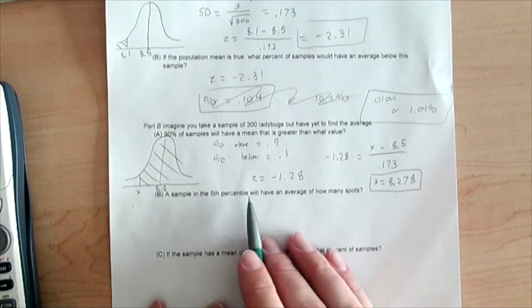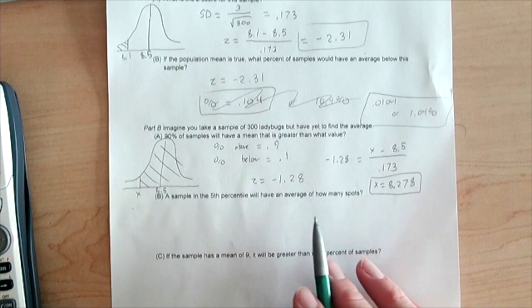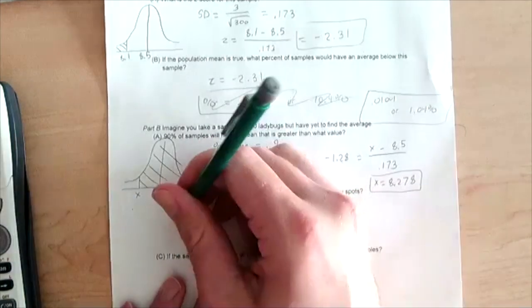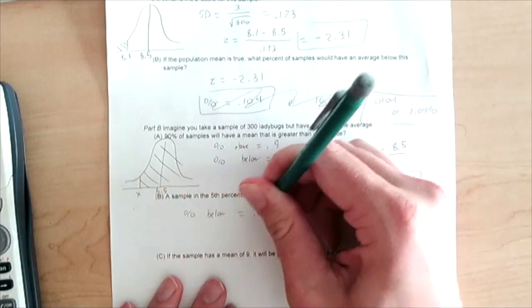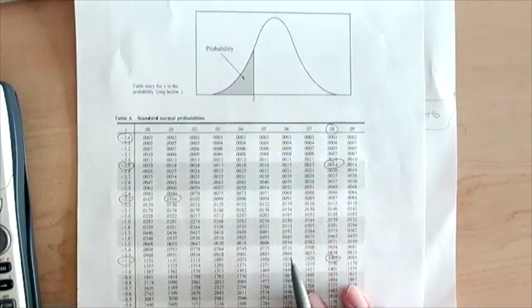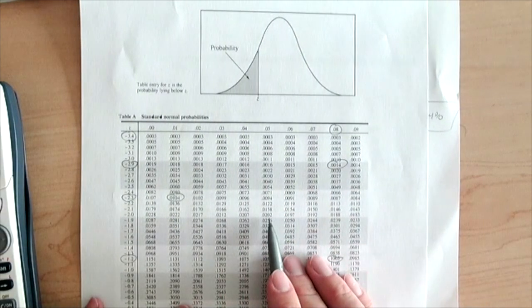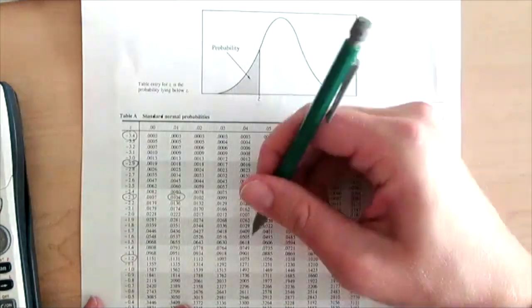B says a sample in the 5th percentile will have an average of how many spots? And think that the 5th percentile just means that only 5% of people are less than you, and then 95% are above. So percentile questions are really simple because all you have to do is find that percentile on the chart, right? So whatever would be closest to 2, that'd be like the 2nd percentile. Whatever's closest to 7 would be the 7th percentile. But we're trying to find the 5th percentile.